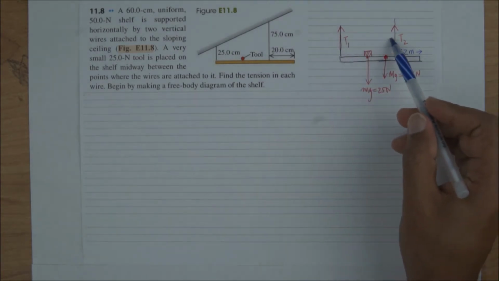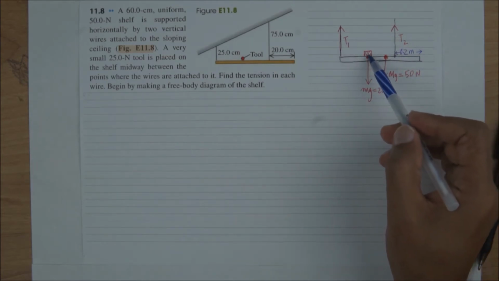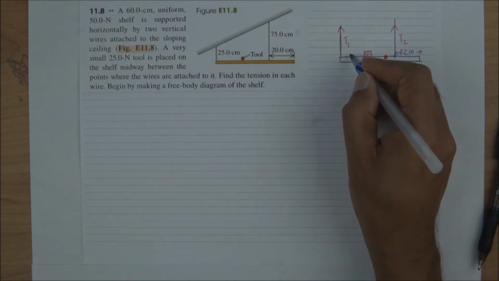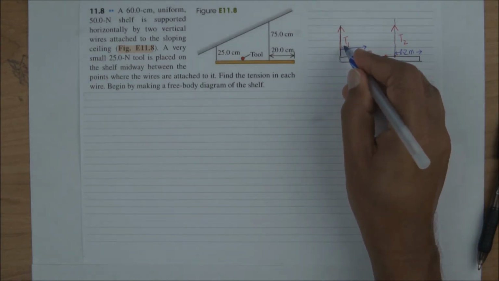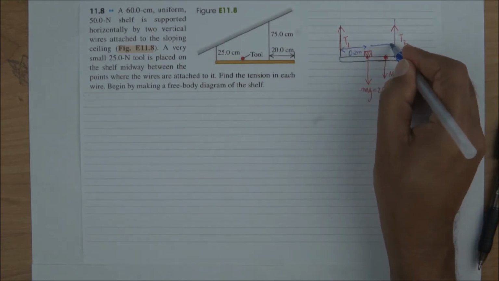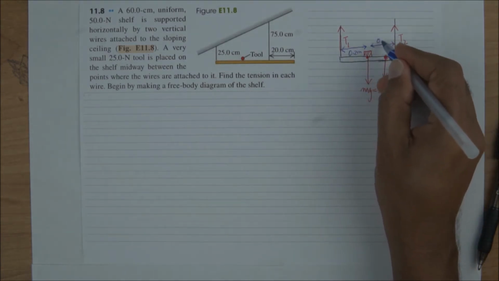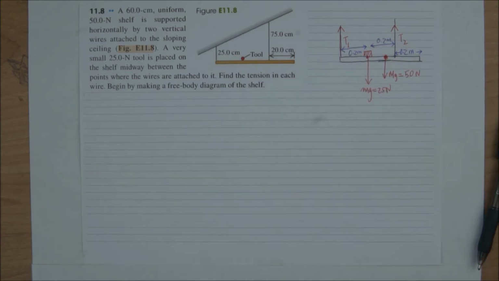So if this is 0.4, then the midpoint where the tool is, then it will be 0.2 meters from here to here, and same thing here, 0.2 meters from there to there.